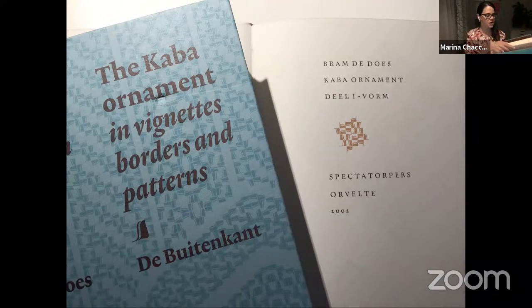They basically got all his sketches from many, many years, and he reduced them, I think, to 75%, erased the lines, and printed this, which are possibilities of working with a Kaba.